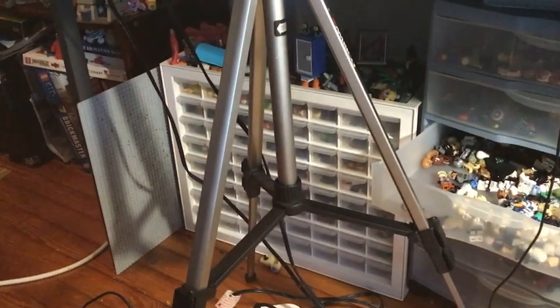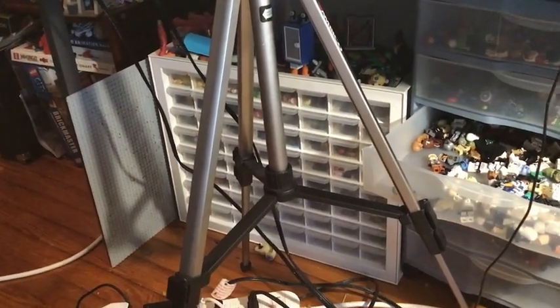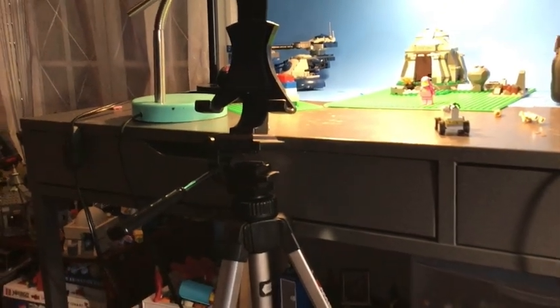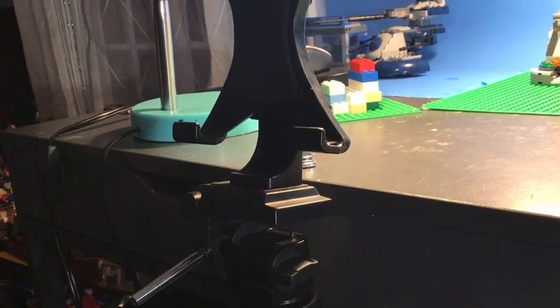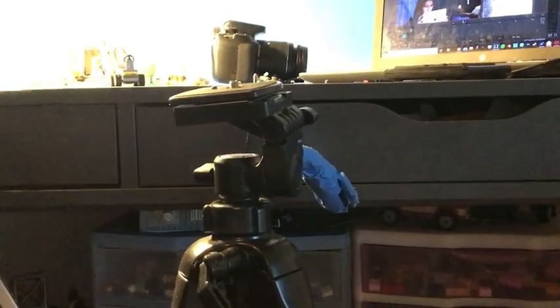Without it on iPad, it's the worst, and with phone, it's not as bad, but it would be much better if you had a tripod. You also have to get a certain mount if you want to put your iPad on the tripod. But if you're using a camera that screws directly on the tripod, I would recommend using this kind, where this thing is detachable.